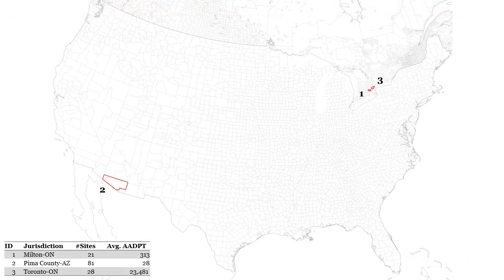We applied these models to three different jurisdictions. Two of them are located in Ontario, Canada: Milton and Toronto. Another jurisdiction is Pima County, which is located in Arizona, United States. I would like to point out that these three jurisdictions are very different in terms of pedestrian activity.